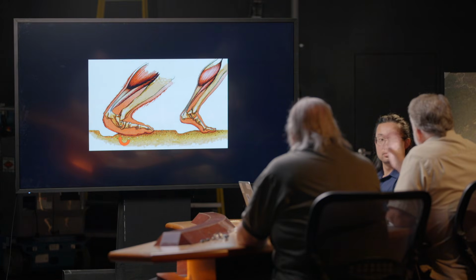But that distinctive combination of features evident in the Sasquatch foot is very elegantly adapted to the habitat in which they're found. And that motion was recorded in some of the footprints in a very dramatic way.